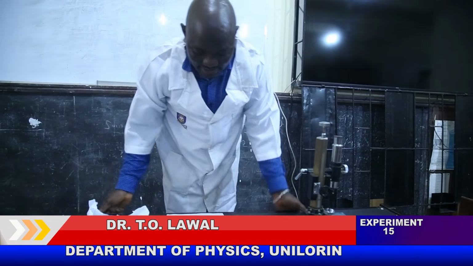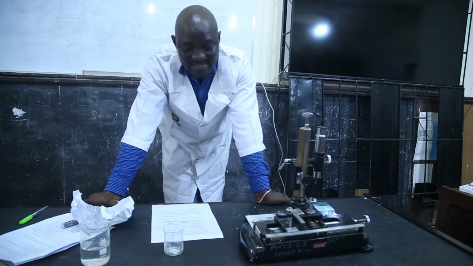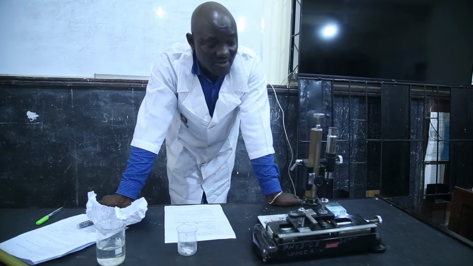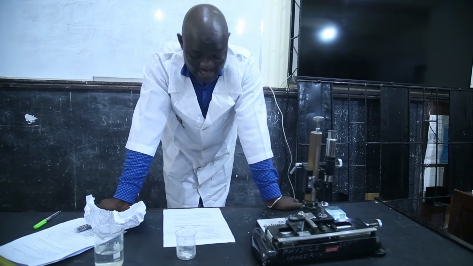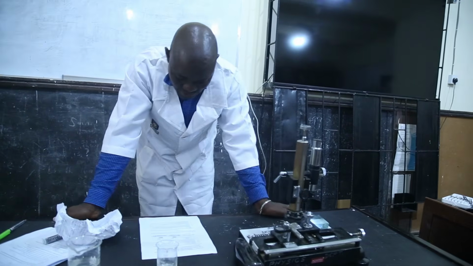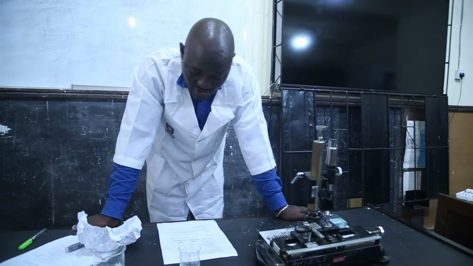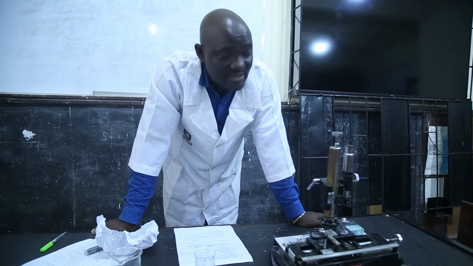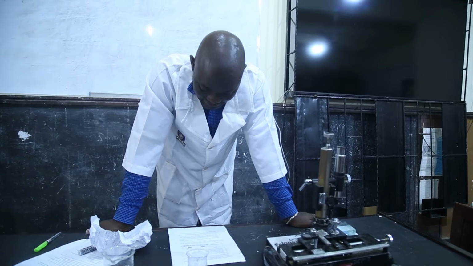So that happens to be the procedure needed for the first experiment. The next one is the second one: determination of the refractive index of an unknown liquid using apparent depth.